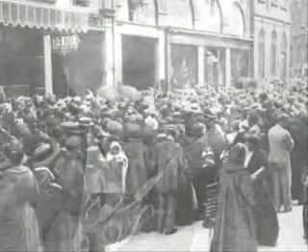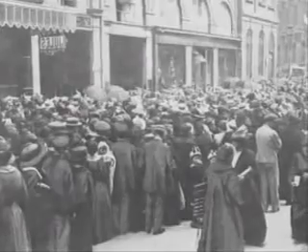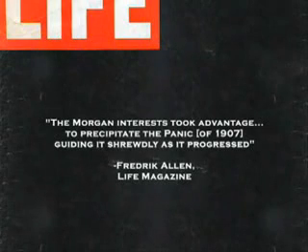So, J.P. Morgan, publicly considered a financial luminary at the time, exploited his mass influence by publishing rumors that a prominent bank in New York was insolvent or bankrupt. Morgan knew this would cause mass hysteria, which would affect other banks as well. And it did. The public, in fear of losing their deposits, immediately began mass withdrawals. Consequently, the banks were forced to call in their loans, causing the recipients to sell their property, and thus a spiral of bankruptcies, repossessions, and turmoil emerged. Putting the pieces together a few years later, Frederick Allen of Life magazine wrote, "The Morgan interests took advantage to precipitate the panic, guiding it shrewdly as it progressed."